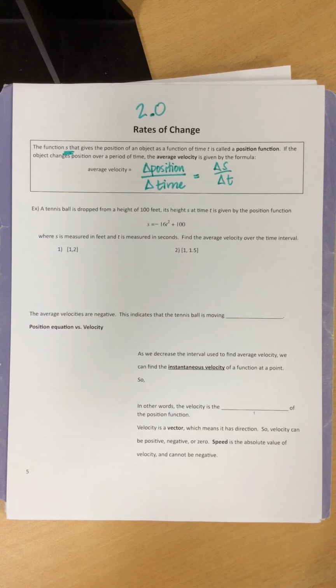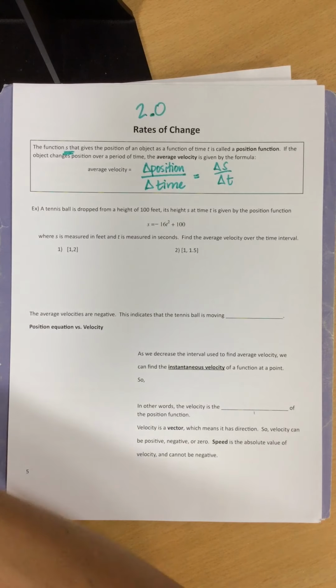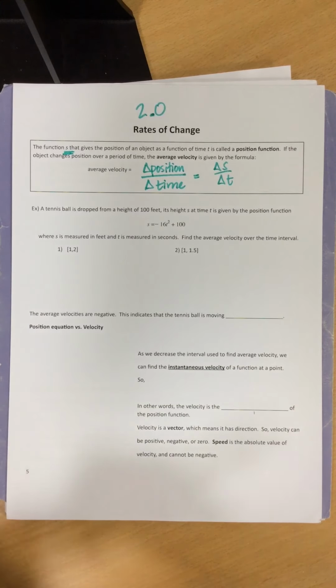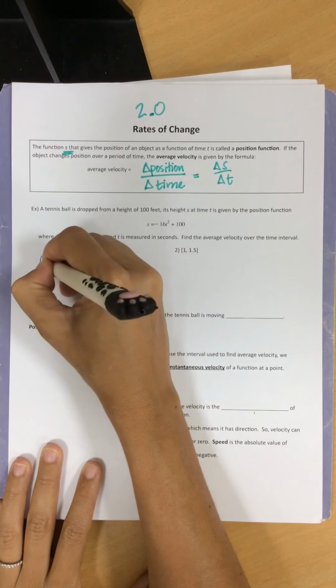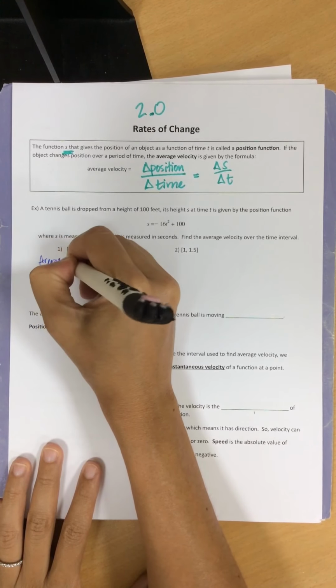Let's find rates of change as they relate to velocity. First example: a tennis ball is dropped from a height of 100 feet. Its height s at time t is given by the position function s equals negative 16t squared plus 100, where s is measured in feet and t is measured in seconds. Find the average velocity. Average velocity over that time interval means the slope over that time interval. We have two different intervals here.